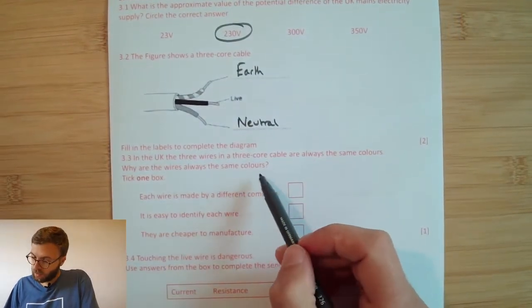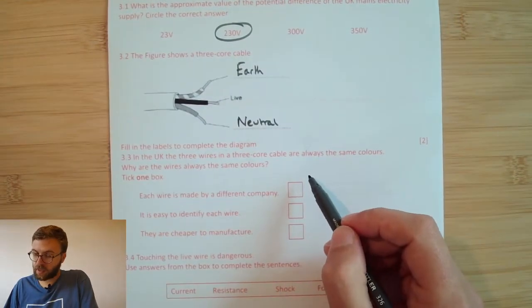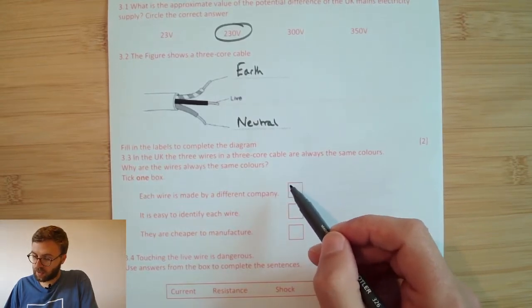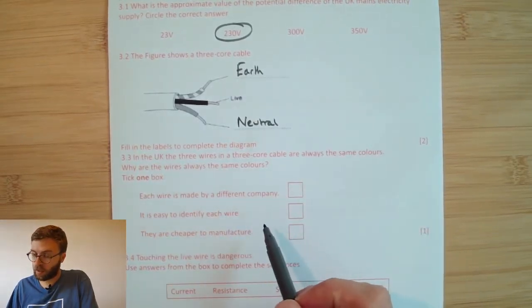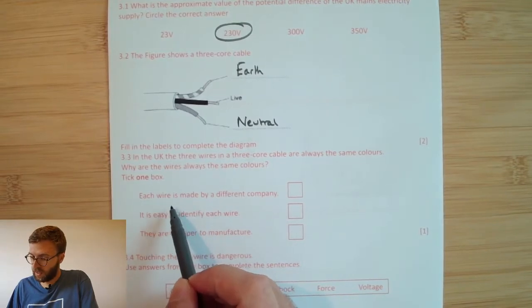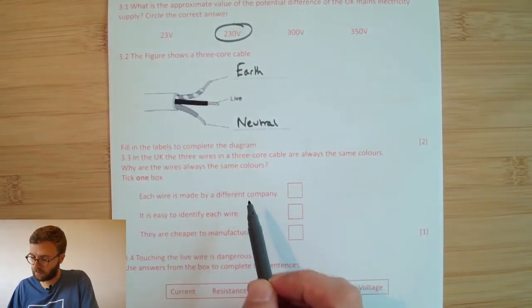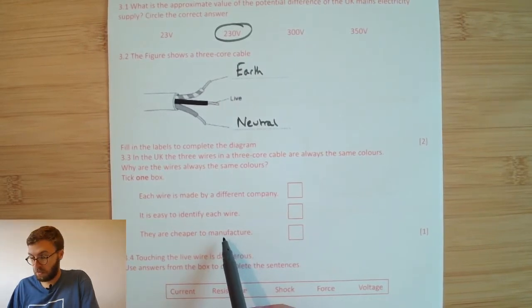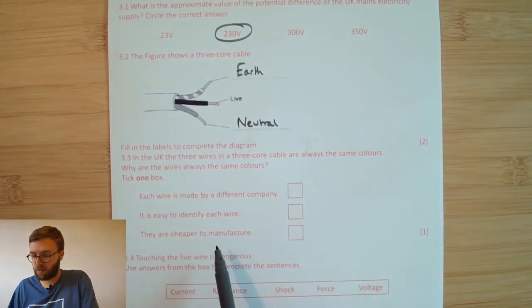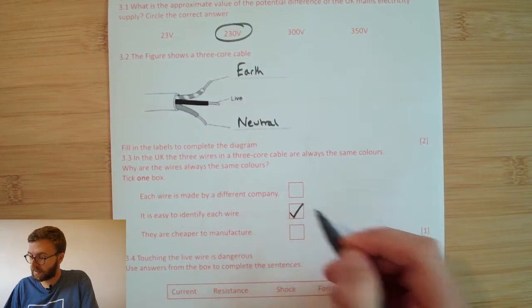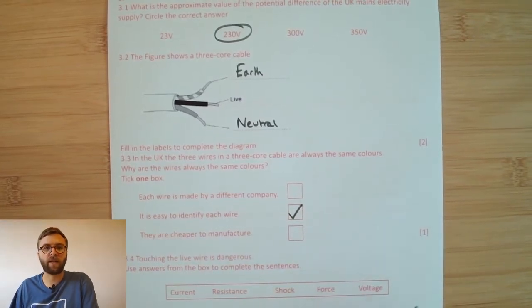In the UK, the 3 wires in a 3 core cable are always the same colours. Why are the wires always the same colours? We're looking through our answers here. Each wire is made by a different company. It's pretty nonsensical, so we can rule that one out. They're cheaper to manufacture. Well, that might be the case, but again, not really relevant here. The reason is it's easy to identify each wire, so you don't make a mistake when working with them.